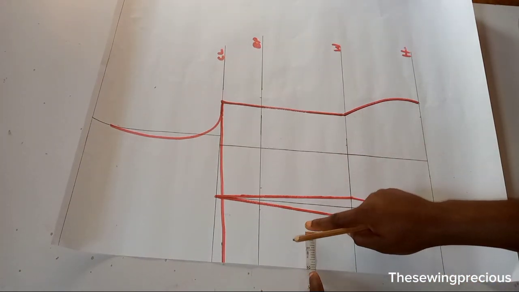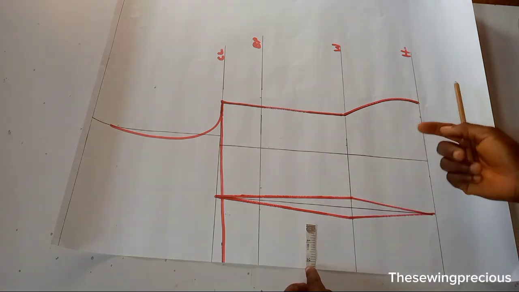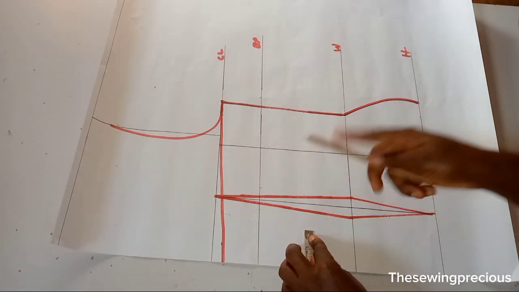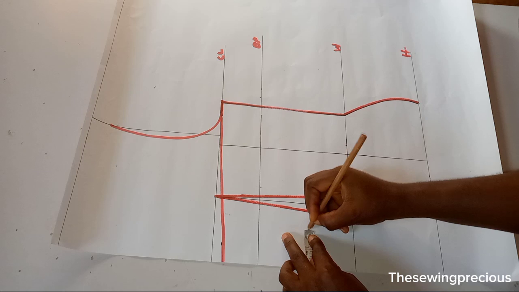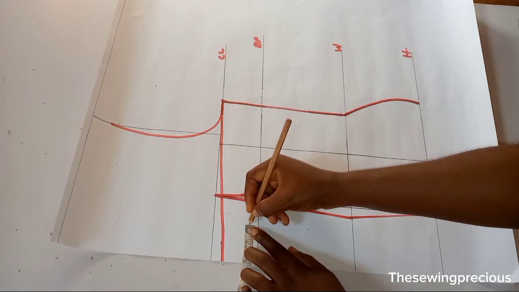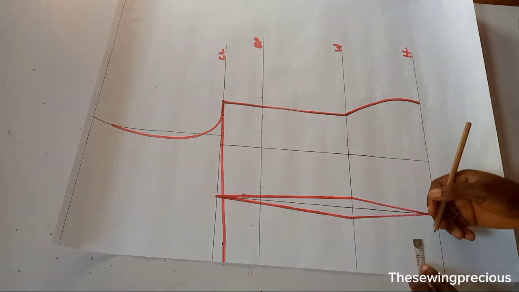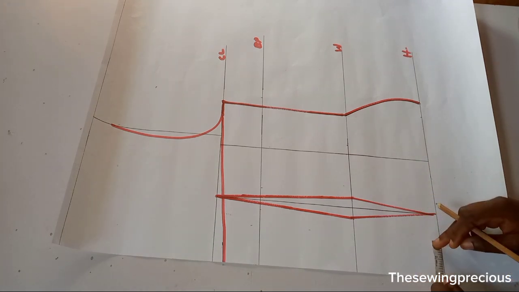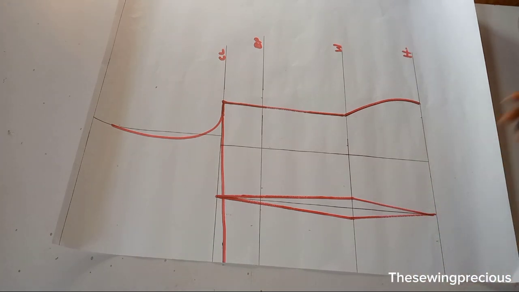I'm going to take out 2 inches from our measurement, and this will be for the back loops. So you can do 2.5, or you can do 2 inches, or you can do 2.5 for the top of the neckline, then 2 inches for the bottom of the top.